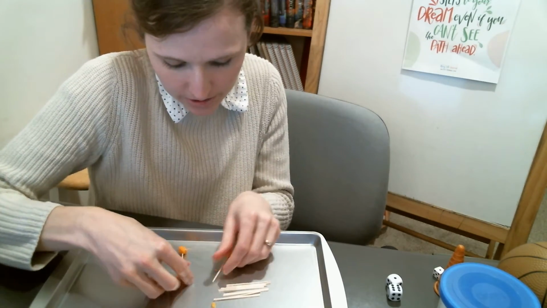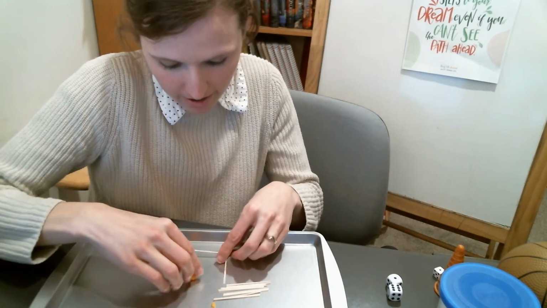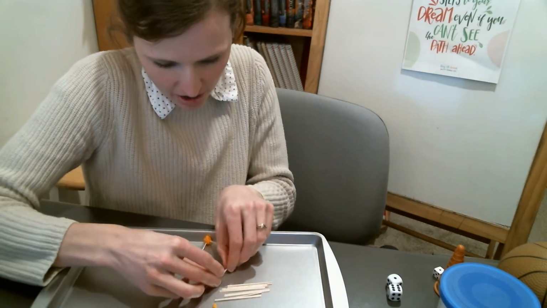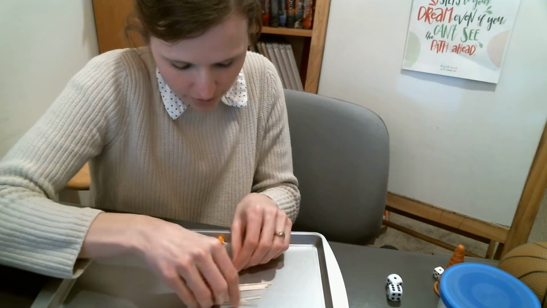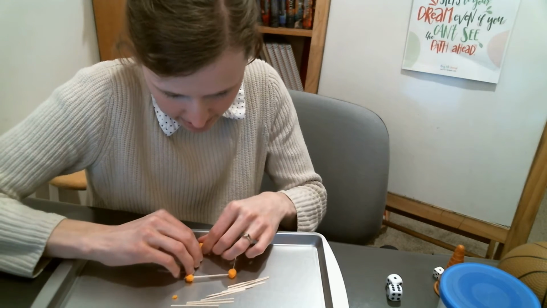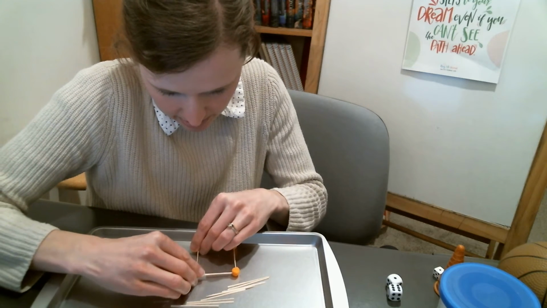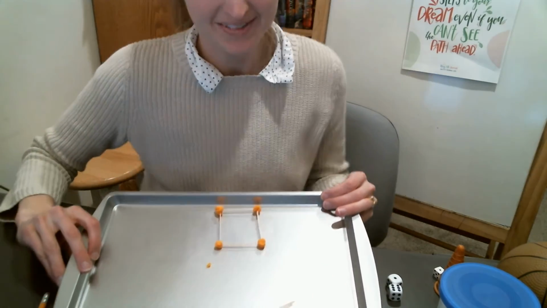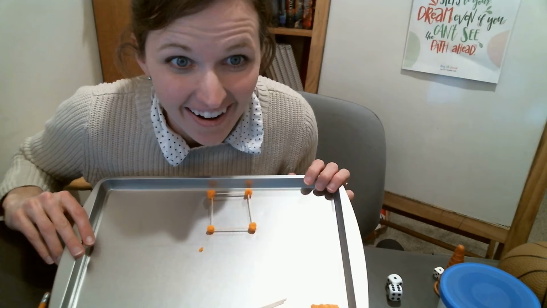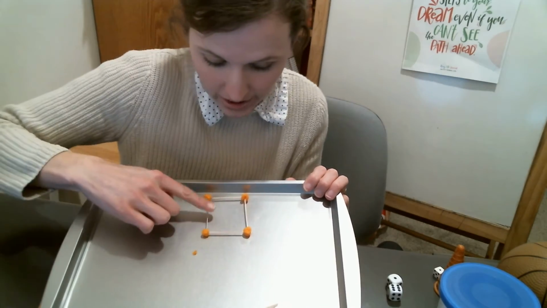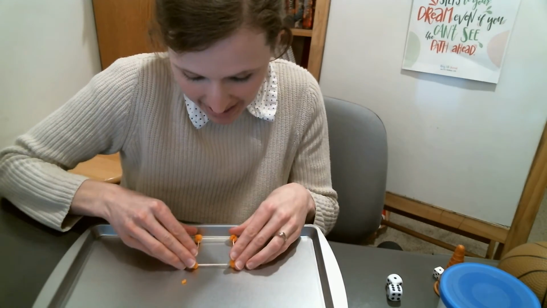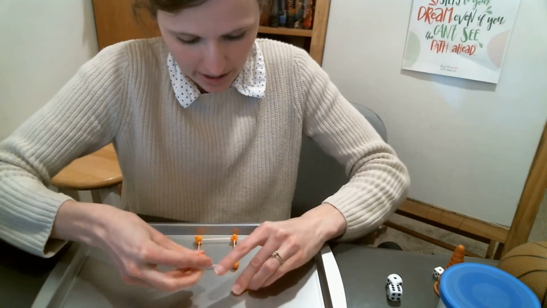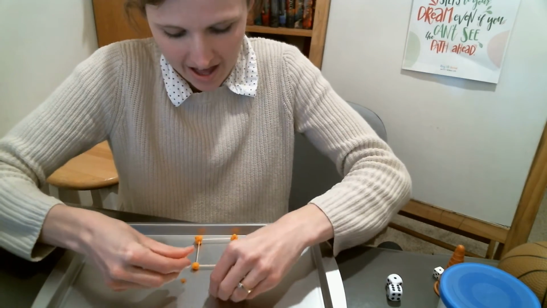What if I used 4? Get another thing to make another corner. What if I used 4 toothpicks? What shape is this? It's a square, a special kind of rectangle where all the sides are the same. I made a square. I can keep going and make more squares. I like to make squares.